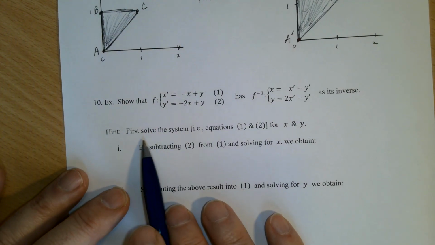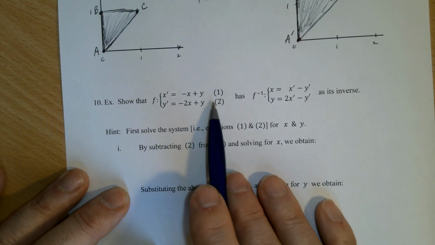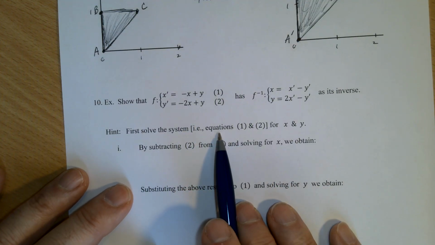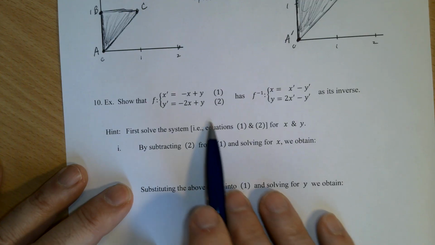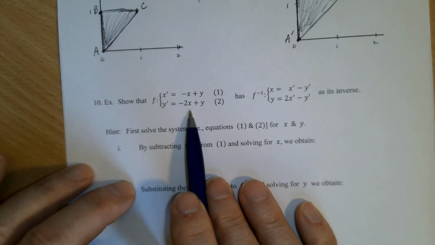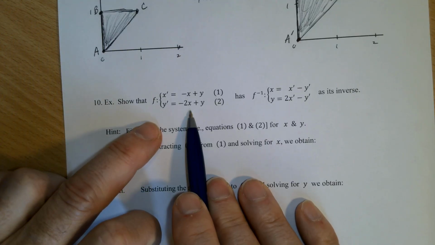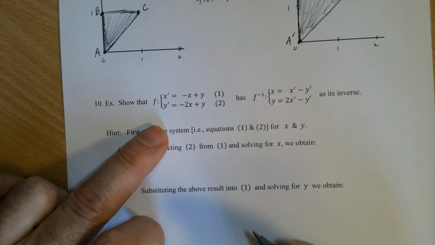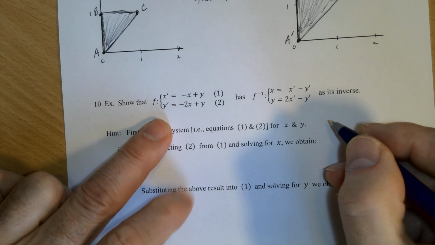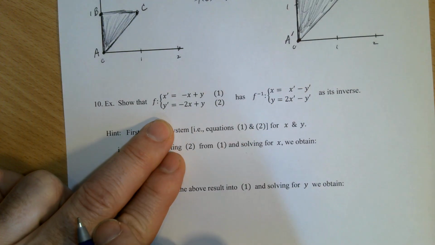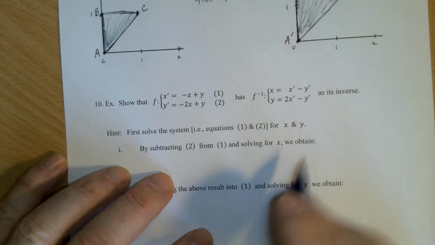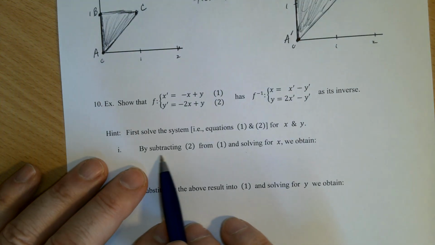Okay, first solve this system, equations 1 and 2, for x and y. So it looks like if we solve these two equations for x and y, we would get, let's see, how do I get rid of the y? I'll just subtract them, right? Yeah, here it is. I just follow these steps.